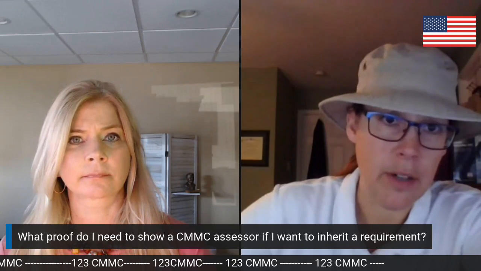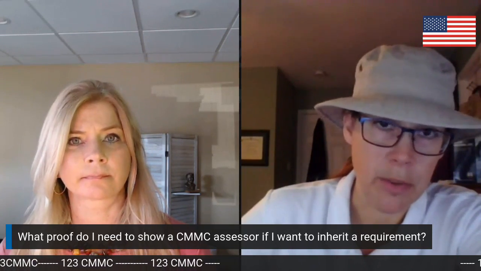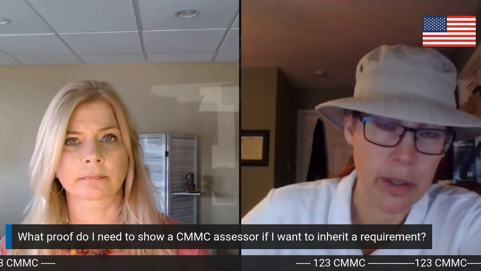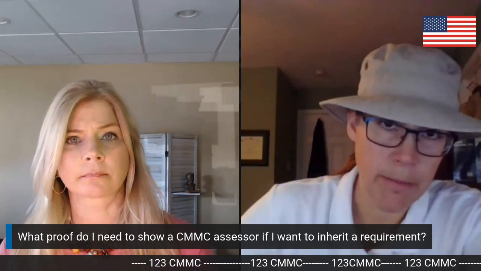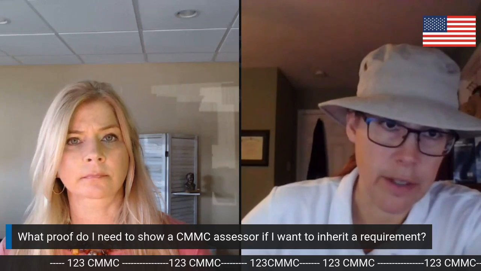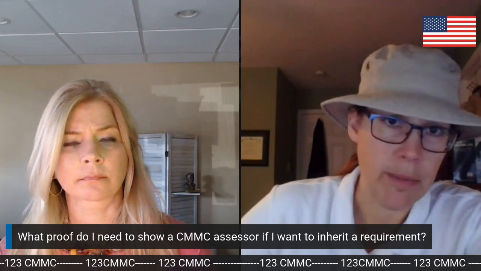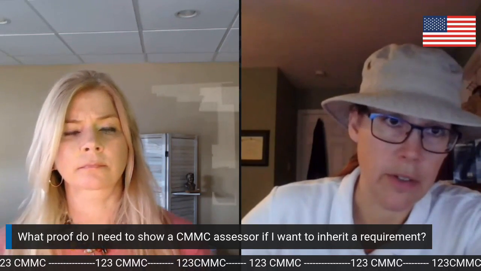And a lot of times they'll also have a document called a customer responsibility matrix, which will say exactly, here's the things that you are responsible for as a customer if you use our service. Because even a FedRAMP cloud, which is generally considered very secure, you have to do some things. You might have to configure some settings for it to actually be considered fully secure.